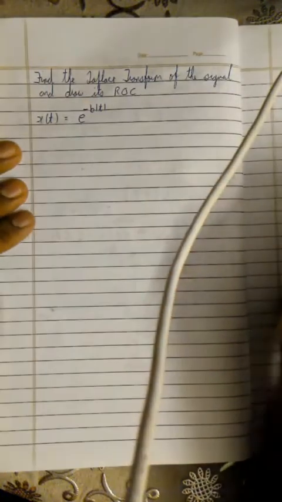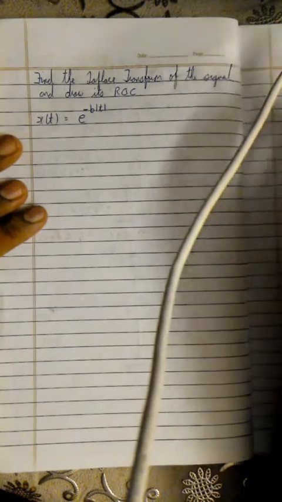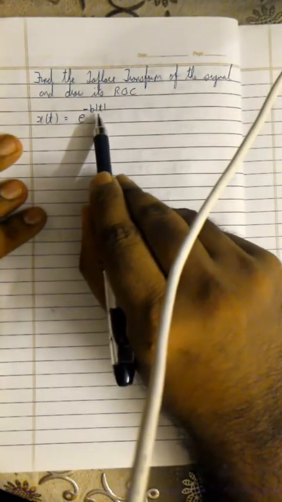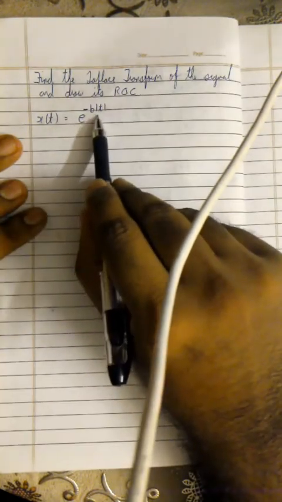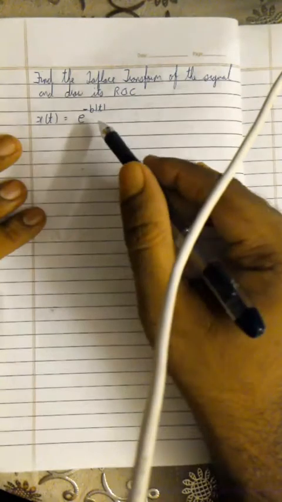Now let us do the next question. Find the Laplace transform and draw its ROC of the given signal x of t is equal to e raised to minus b mod t. Okay. So here, before applying Laplace transform to this question, it is better that you simplify it.